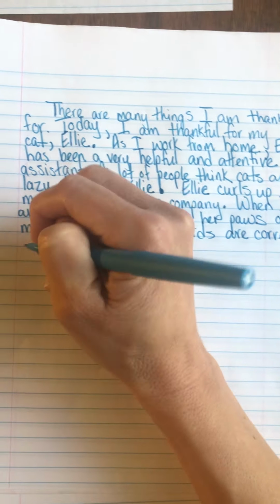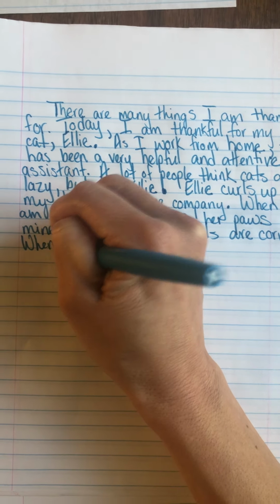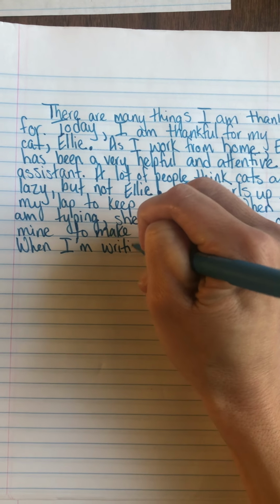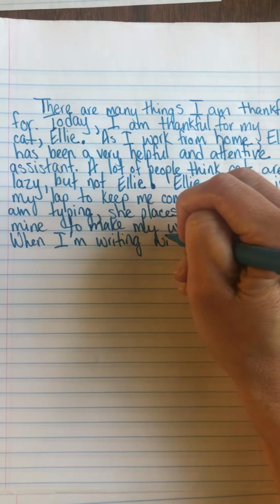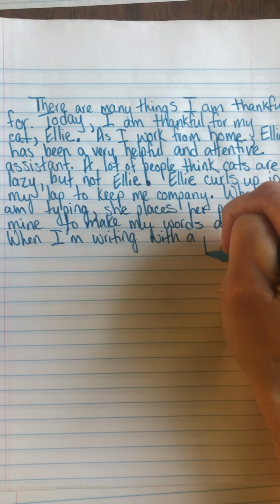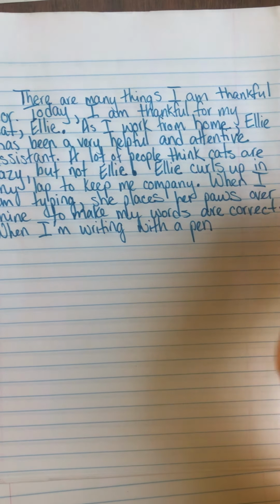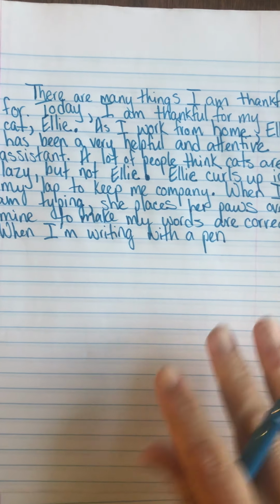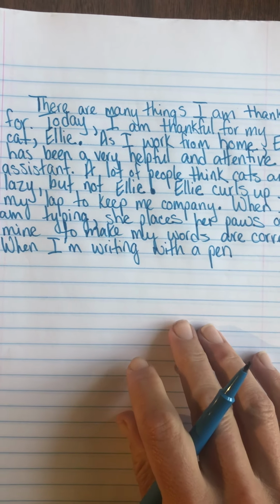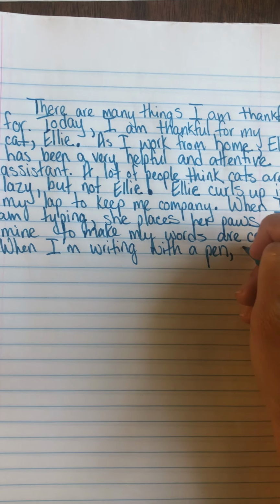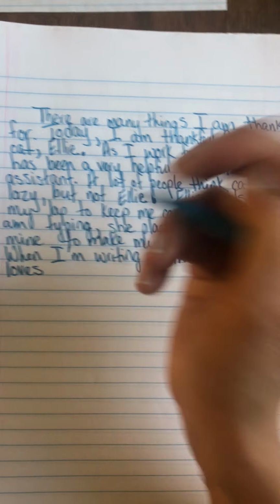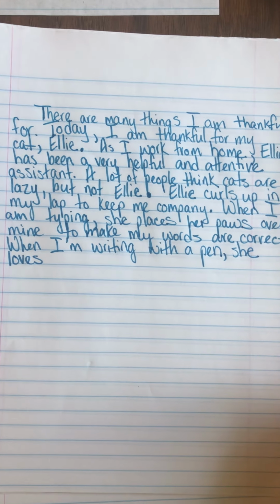Let's see. When I'm writing with a pen, let's see, Ellie has the worst timing ever. When I'm writing with a pen, she doesn't just love to hit my hand with the pen.